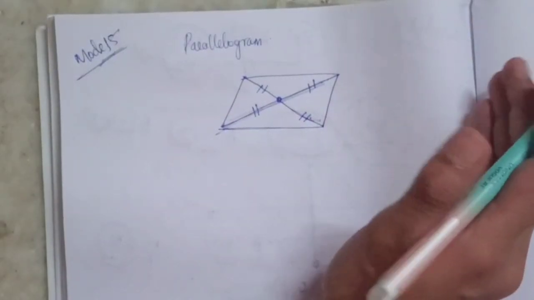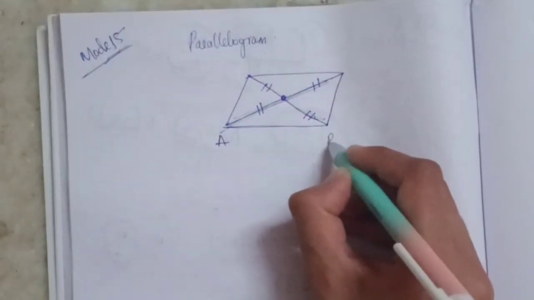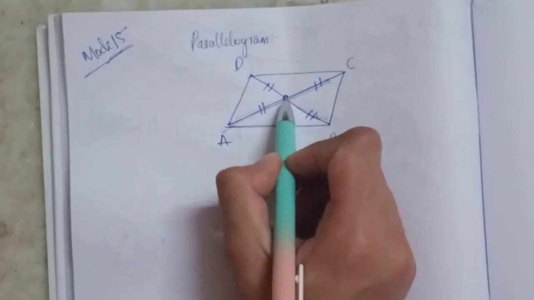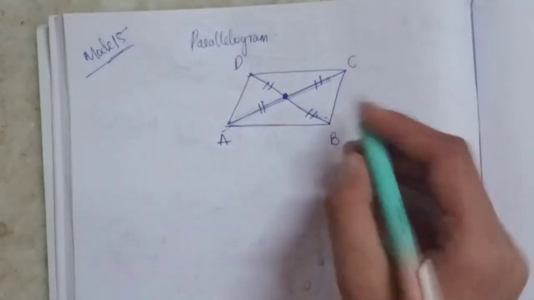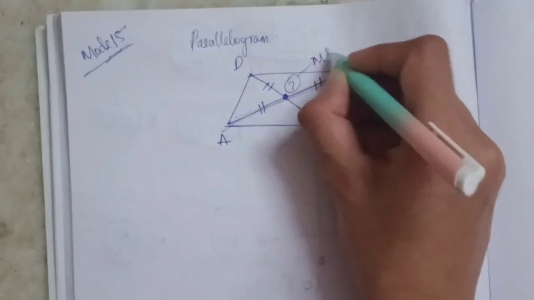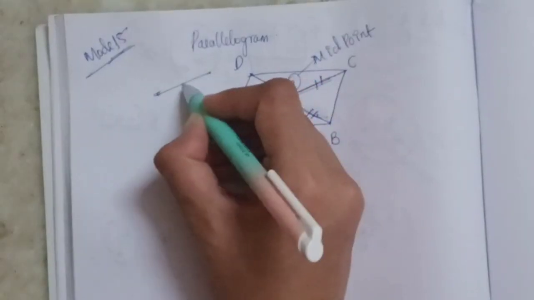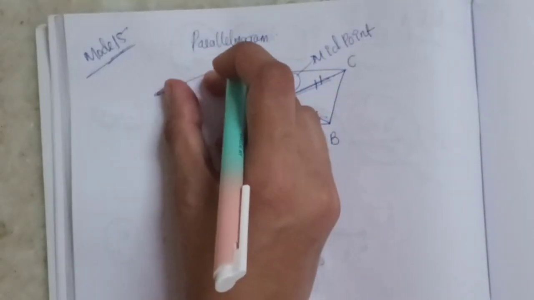Bi means two, right? That means if I take a parallelogram ABCD, there is a point here which is dividing this segment into equal parts. Can I call it a midpoint? A midpoint means it is the middle of both, which divides into 1 is to 1 ratio.